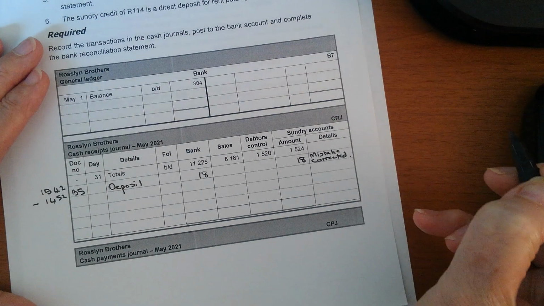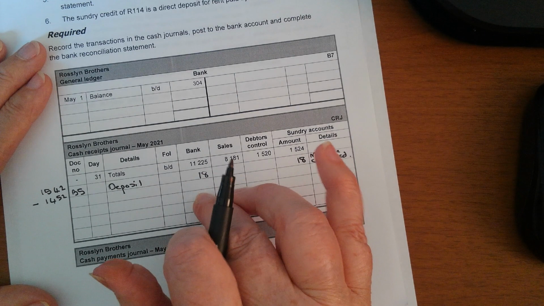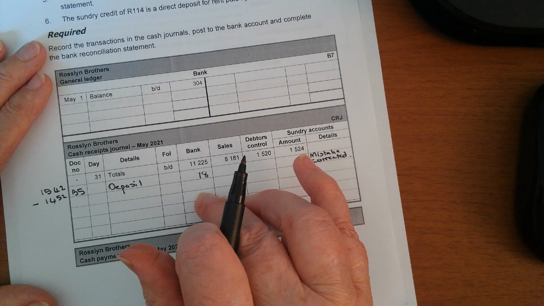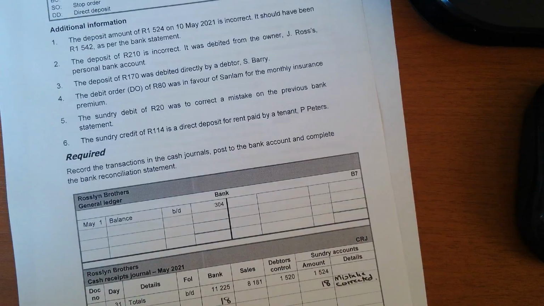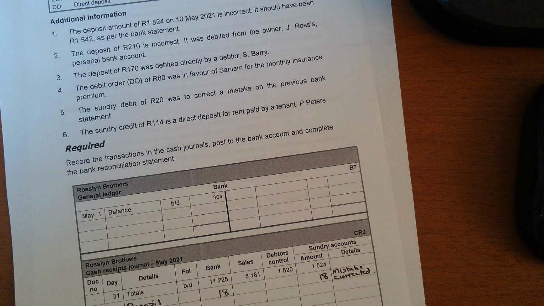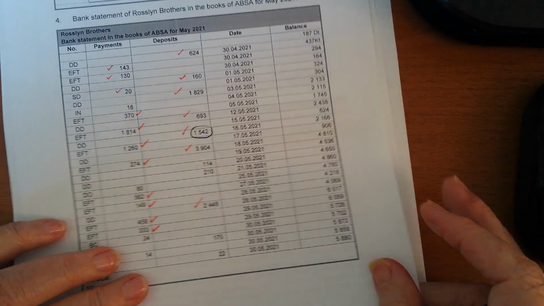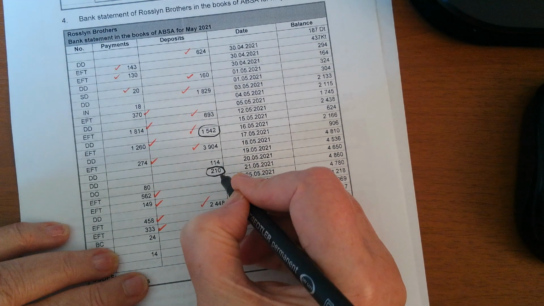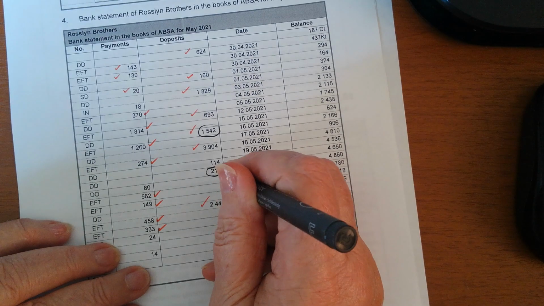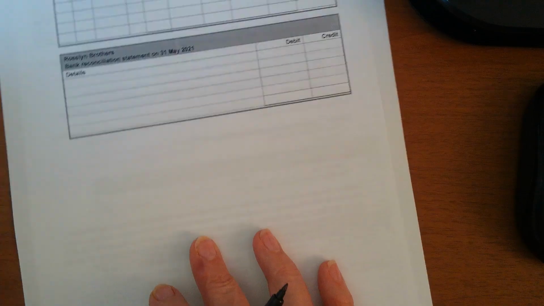They don't say that you recorded it in a column incorrectly, so it means it was just the figure that you put into your cash receipts journal where you made a mistake. Okay, the next entry is the deposit of 210 is incorrect. It was debited to the owner's personal bank account of J. Ross. So here is a deposit of 210. It should not appear on the bank statement of the business. It should appear on the bank statement of the owner. So I have to record that entry in my bank reconciliation statement.